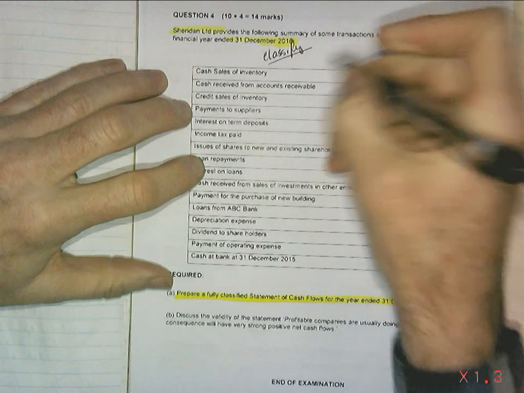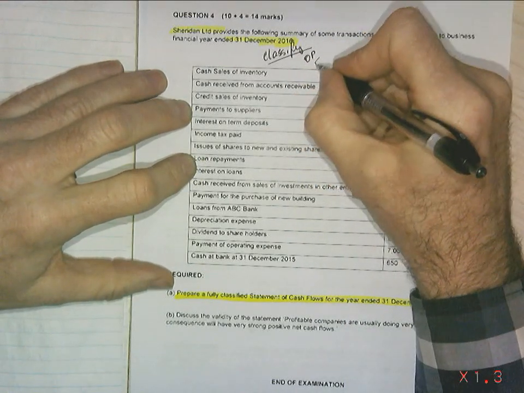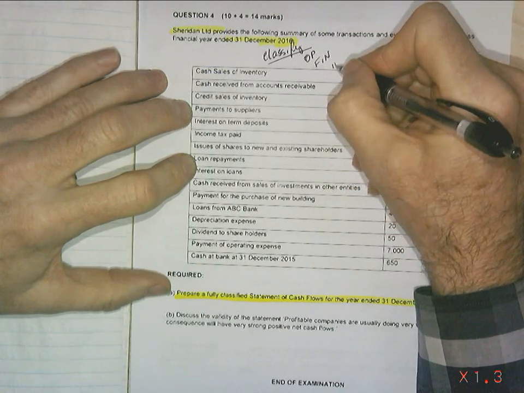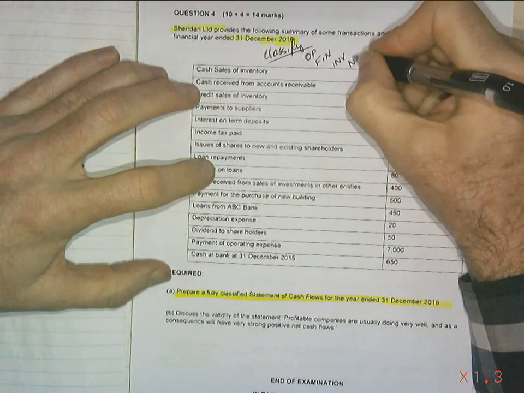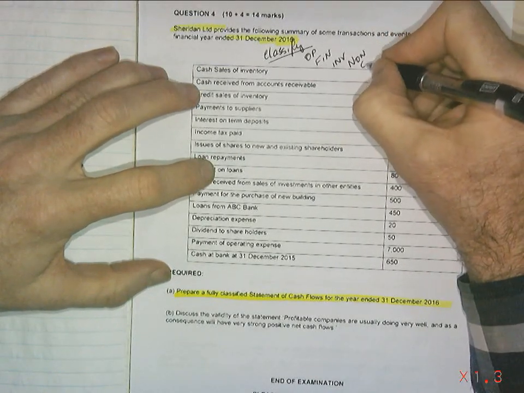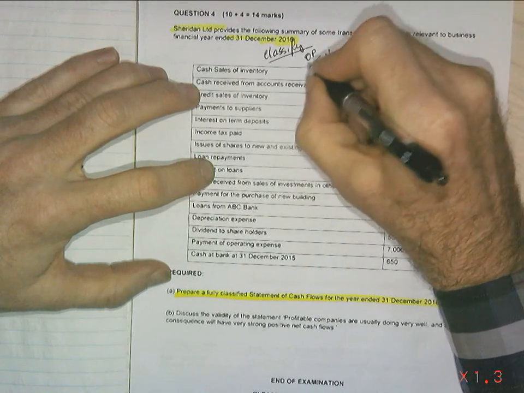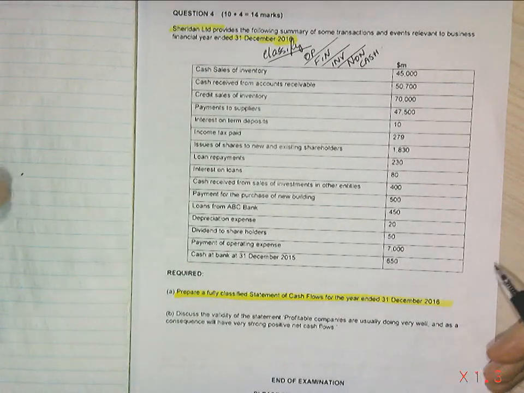Now, when we're doing a cash flow statement, we're classifying into operating, financing and investing. So we're looking for the cash flows in there. But also remember that we're going to test you to make sure that you know the difference, and there'll be some non-cash items there as well. So, in saying all that, let's go.